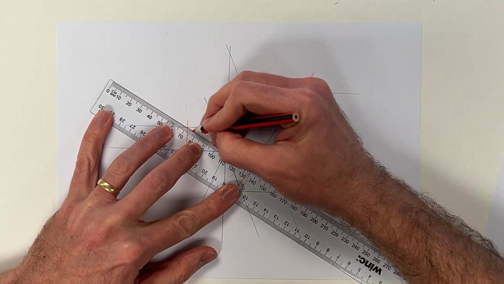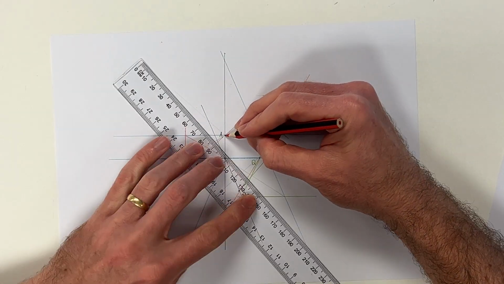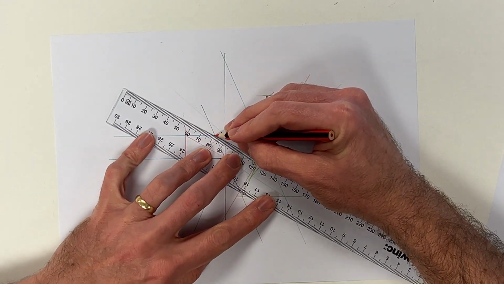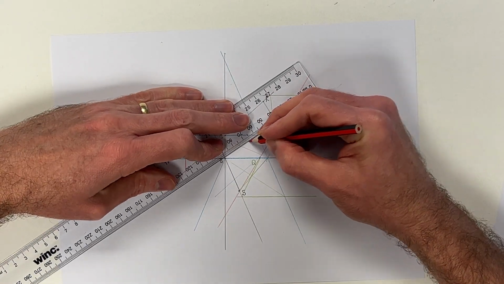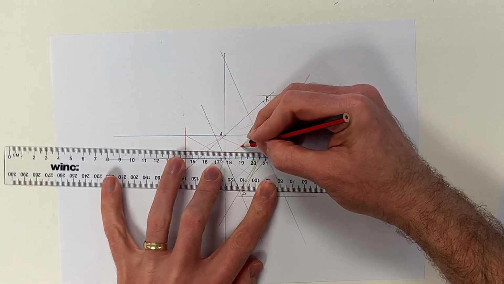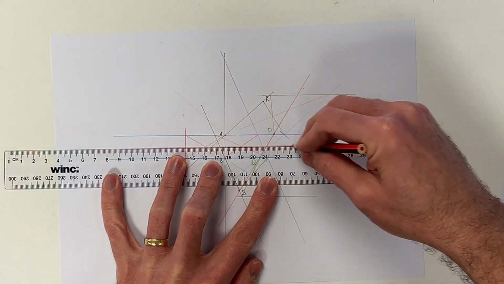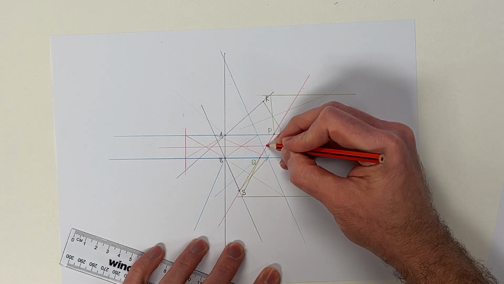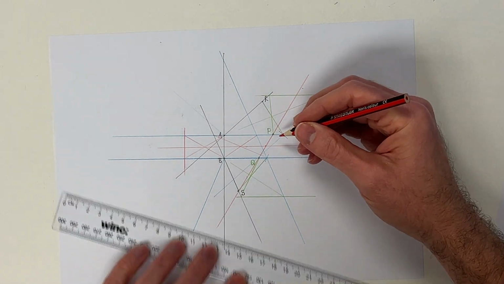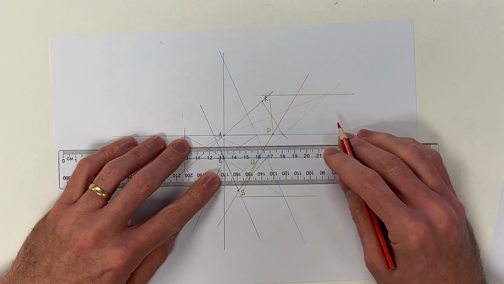Okay, so that's the center of PQ. Now I just need to draw a perpendicular.